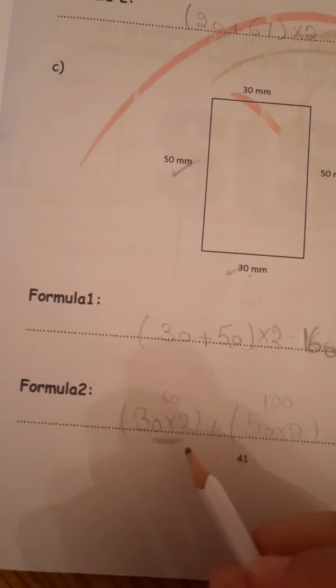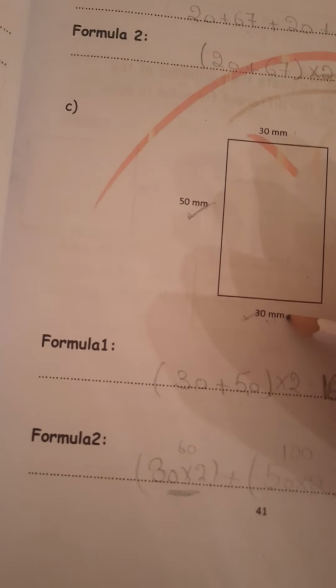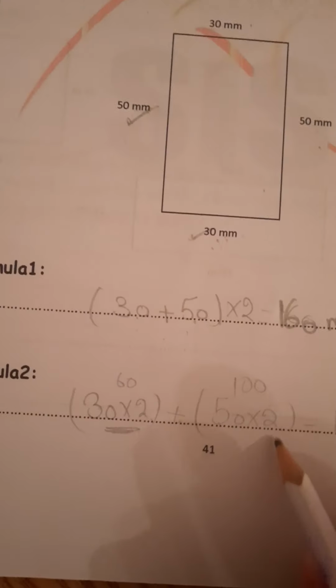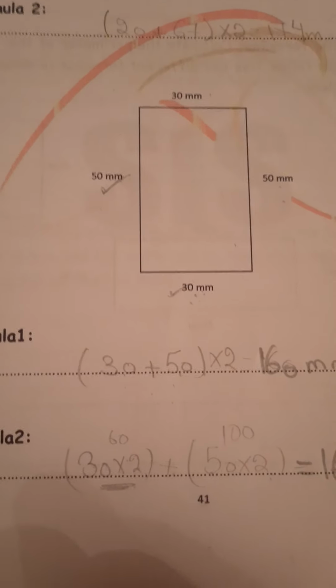Or I will use 30 times 2, the new formula we didn't use yet: 30 times 2 plus 50 times 2, because I have 30 millimeters and 50 millimeters. So 30 times 2 plus 50 times 2 also equals 160 millimeters. This is 100 and this is 60.